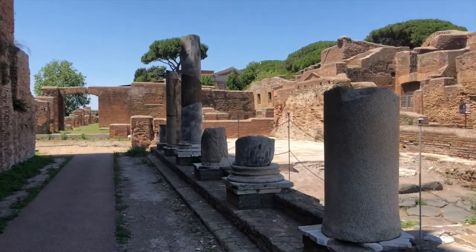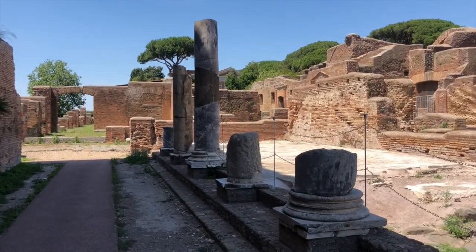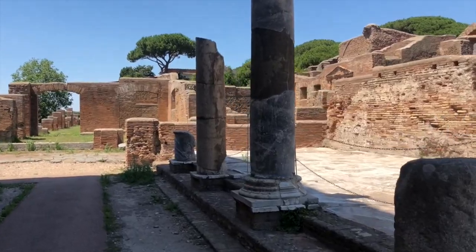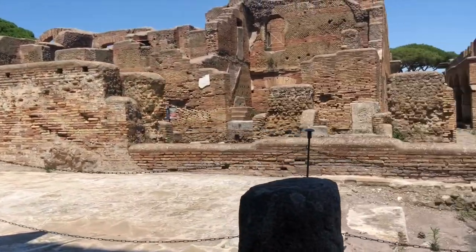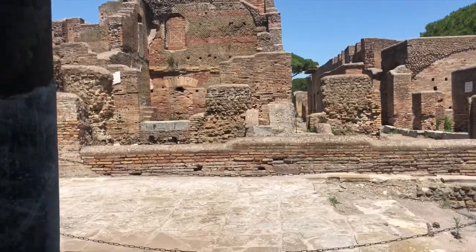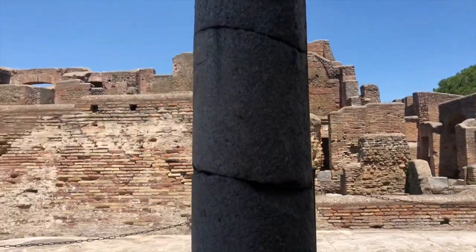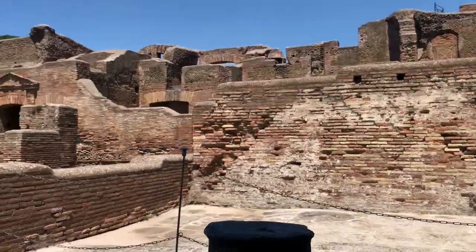these little streets in which we're going to see some of these insulae. So don't forget, straight ahead of us, which means the north, we have the Tiber.